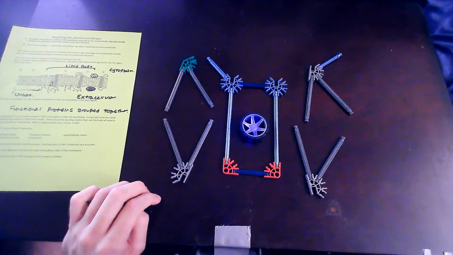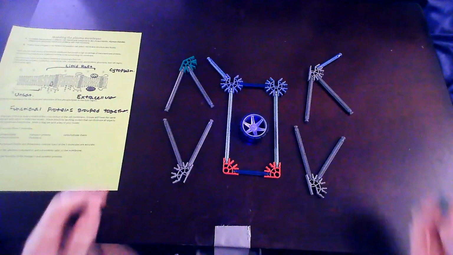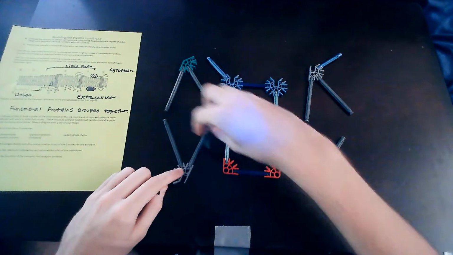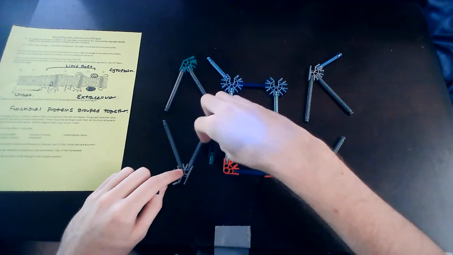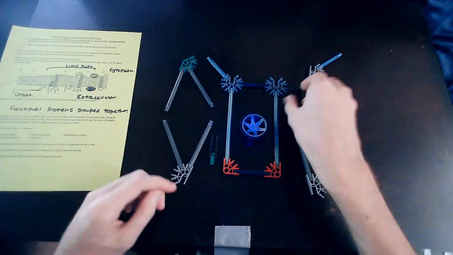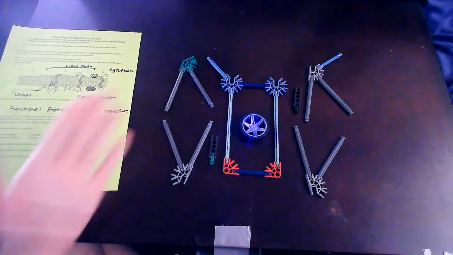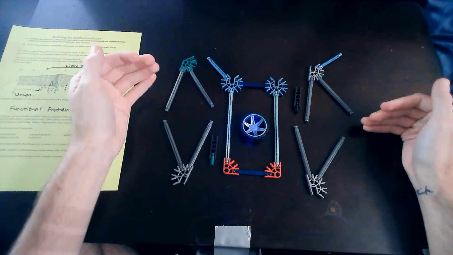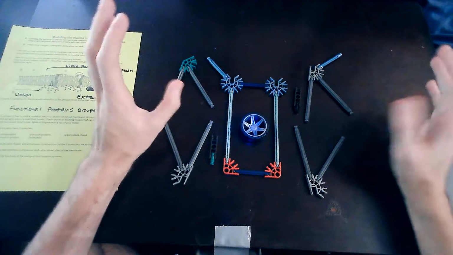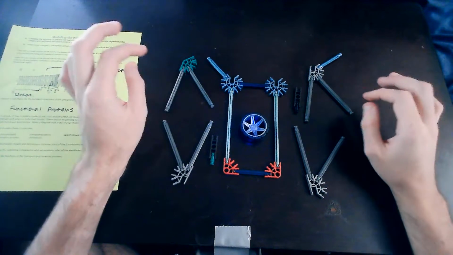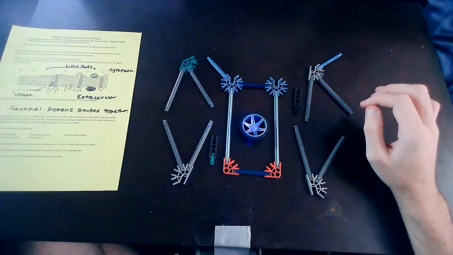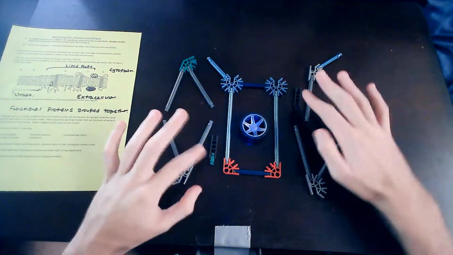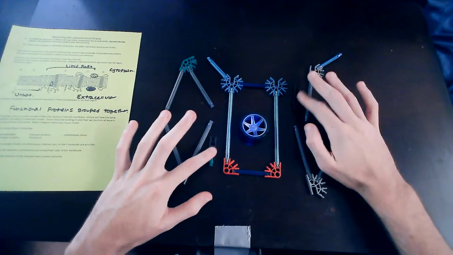I also made some little carbohydrate, or not carbohydrates, I made cholesterol. So I can smudge the cholesterol in here as such. Cholesterol tends to buffer the effects of the plasma membrane. If it's too hot, it'll keep it from becoming too liquidy and make it more solid. If it's too cold, it'll keep it from becoming too solid and keep it a bit more liquid. So cholesterol is here to help.